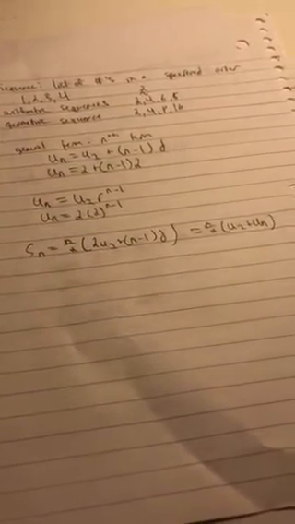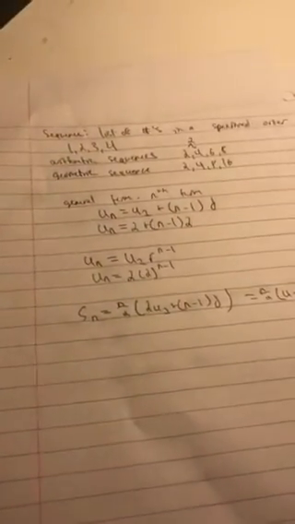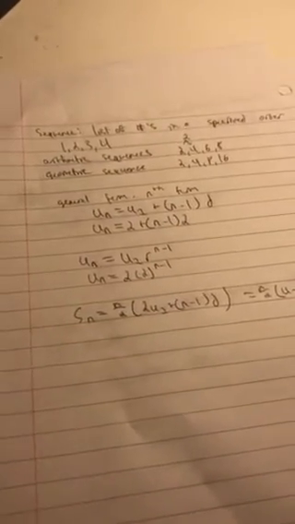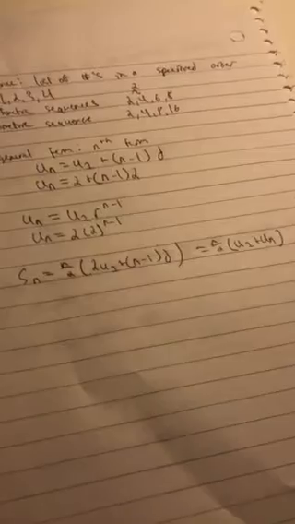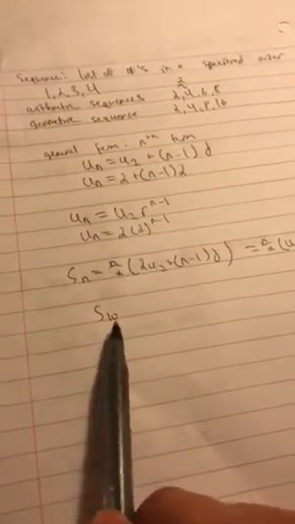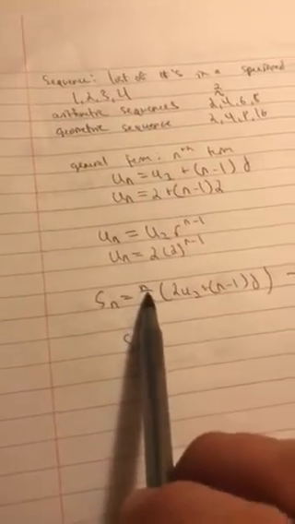So n would be the number of terms of the sum that we are trying to find. So that was worded poorly, but for clarification, if we were trying to find S of 10, we would be finding the sum of the first 10 terms in the sequence. So everywhere that you see n, you just substitute 10.